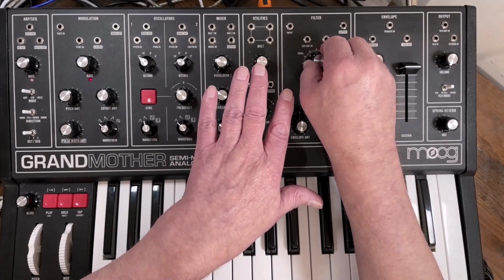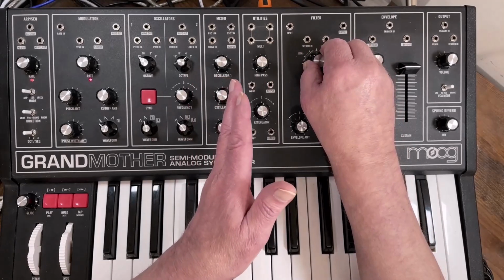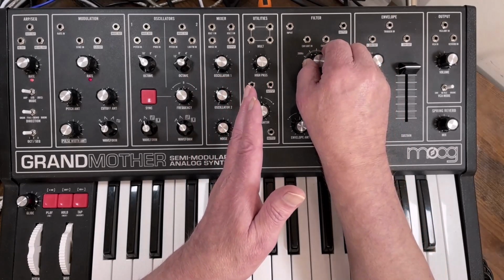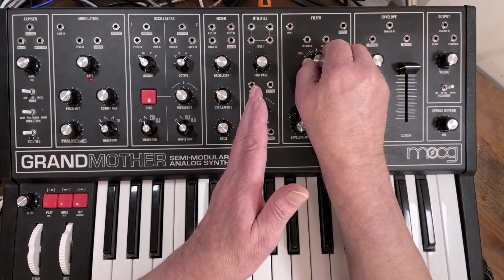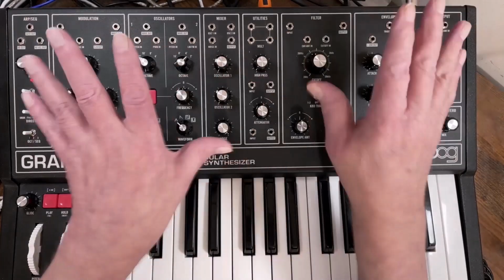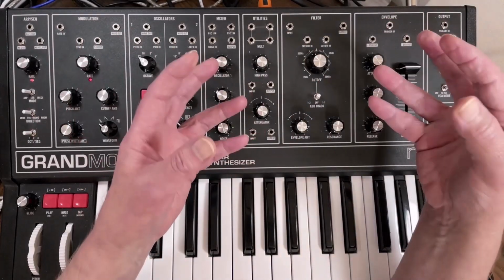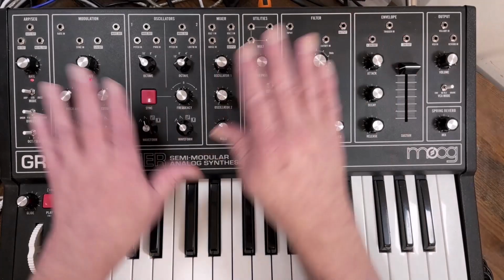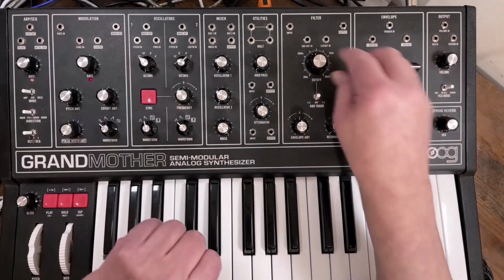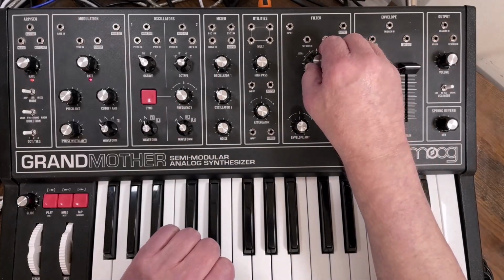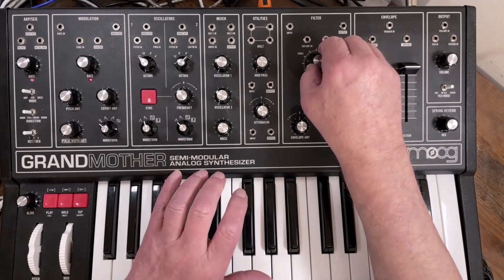Now, if we just apply a small amount, we get a very low throb, which might sound like a helicopter in a distance. So it's up to you how fast the rotors go and how much of a helicopter rotor noise sound you want.